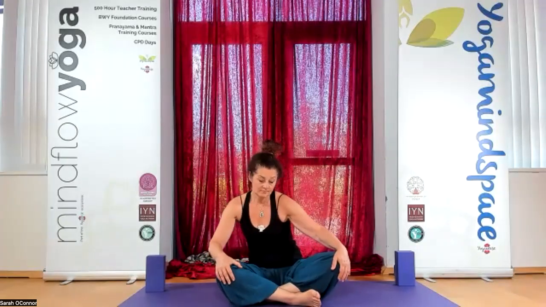But just feel that motion in the lower back as if you're sloshing around some of that energy that's a little bit stagnant. Good, change directions.